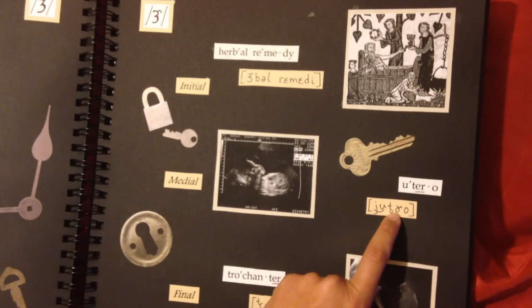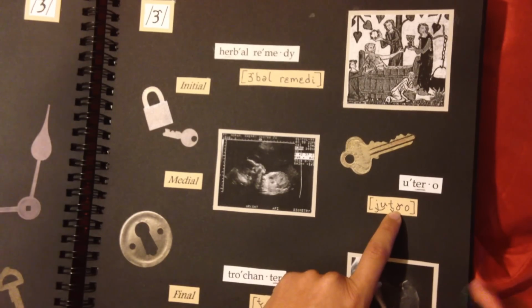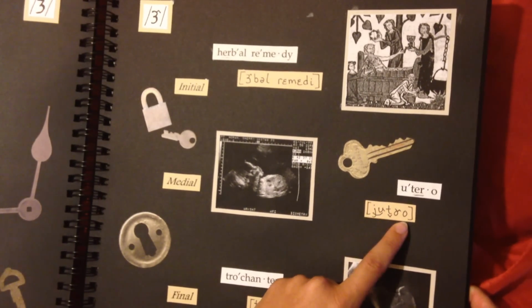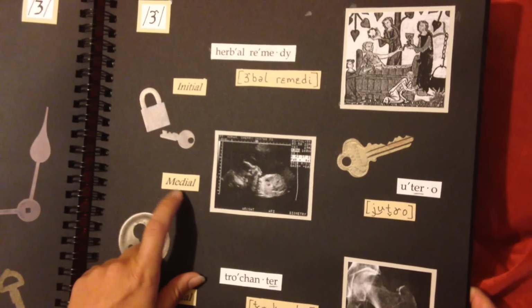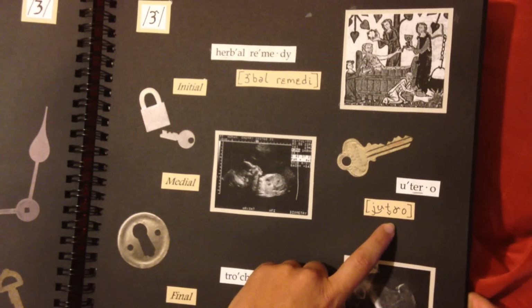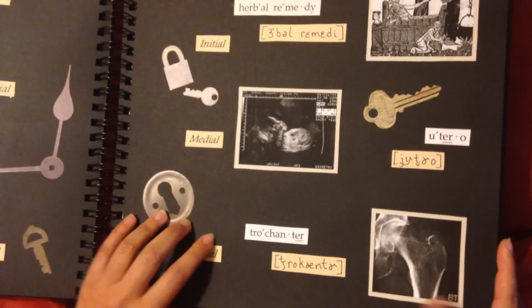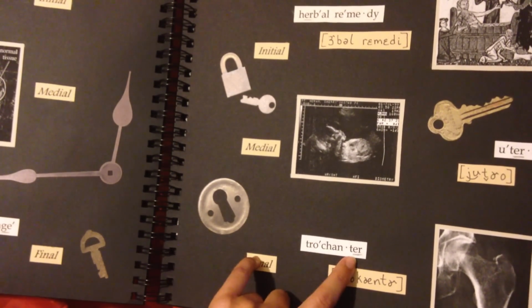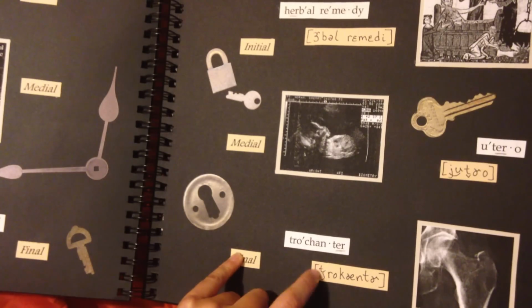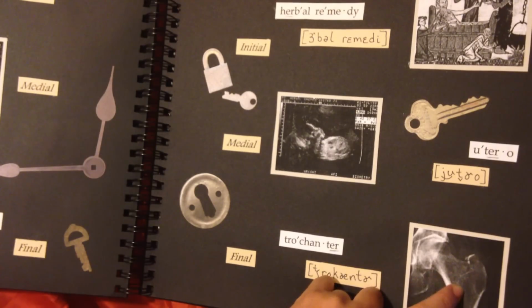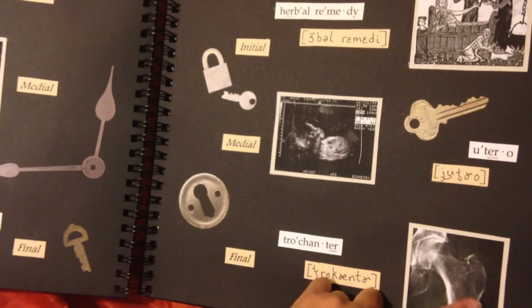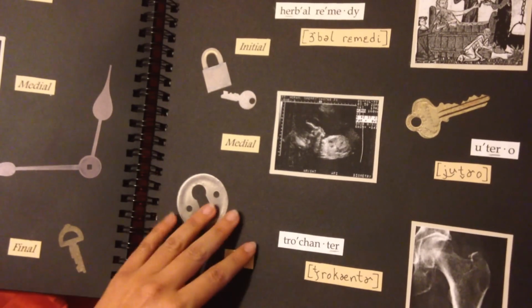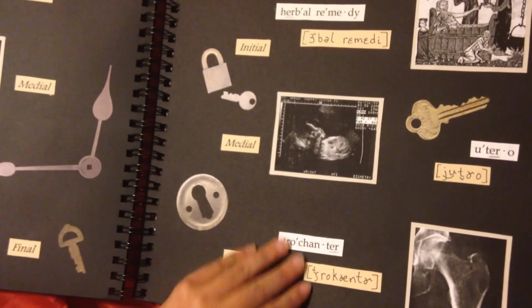I don't know why. It's the same sound, but I don't know why they have a different symbol if it's at the beginning versus if it's in the middle or the end. But whatevs, man. So here I have utero. So the sound is in the medial position, utero. And for the final position, I have trochanter, which is a part of your hip bone, or actually it's part of your femur, but it makes up what we would consider your hip. So at the very end.